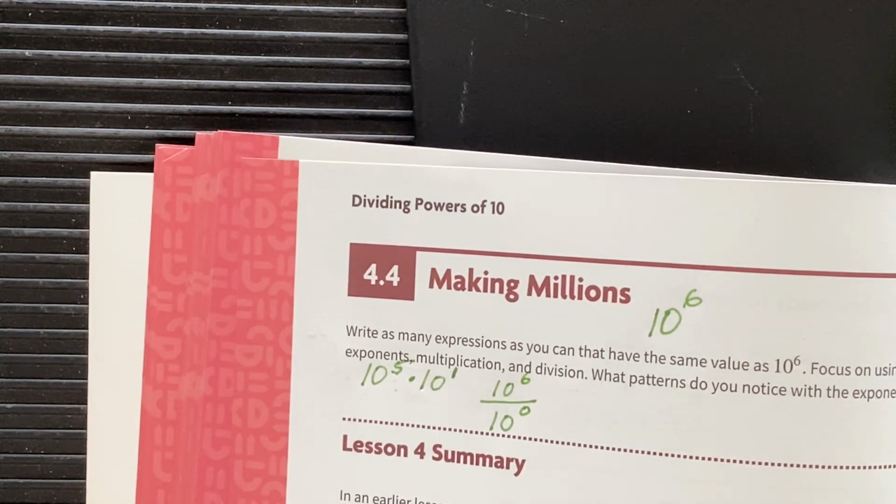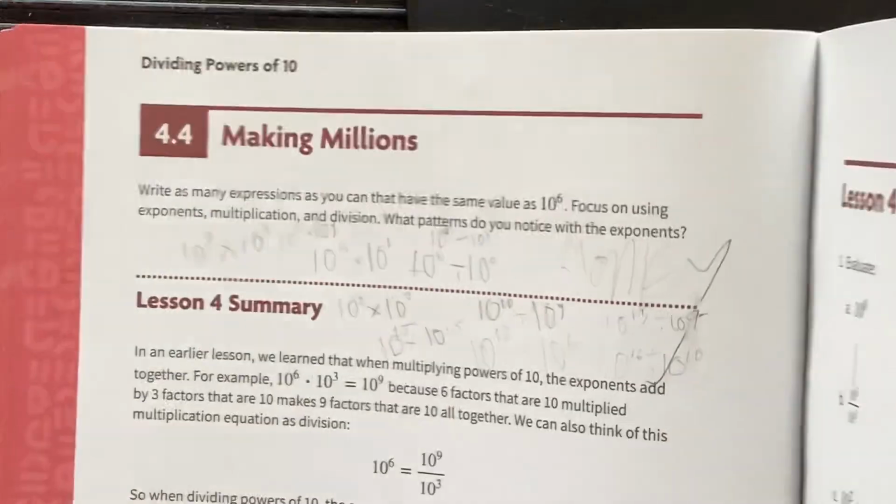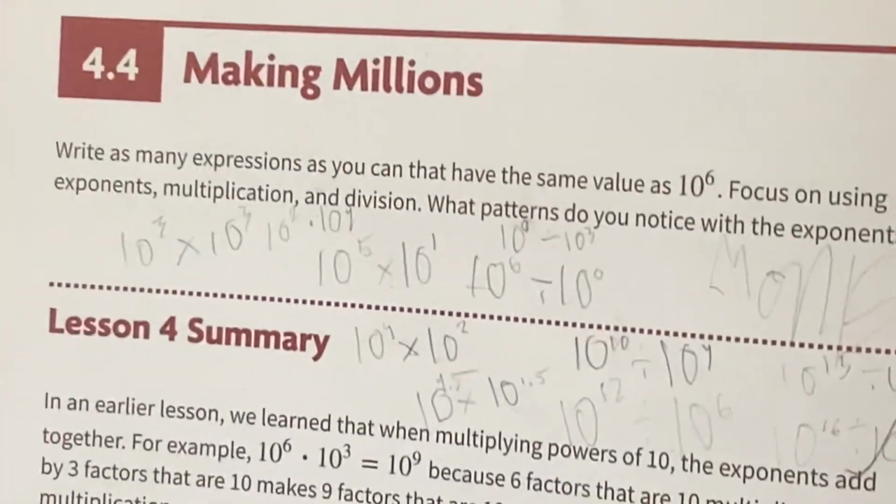I don't know how many there are. There's really just a lot. That's a lot of chicken scratch on this one. Yeah, you can do as many as you want. Guess your numbers would just get bigger.